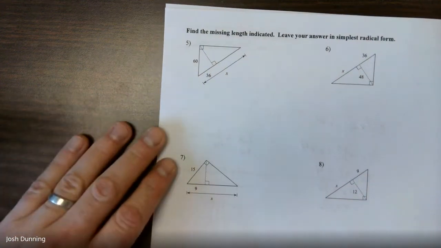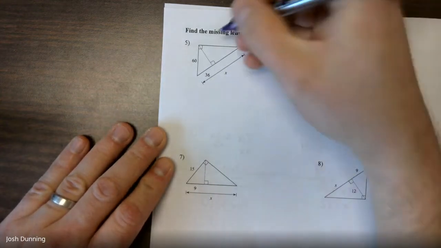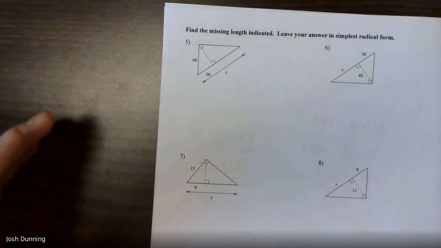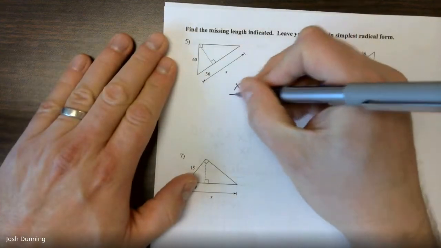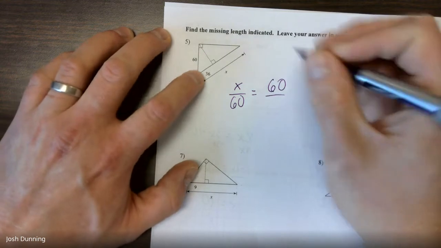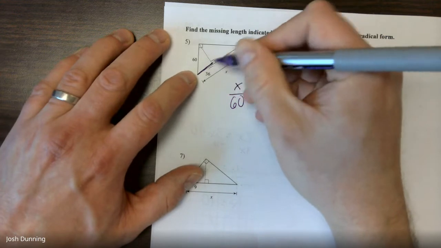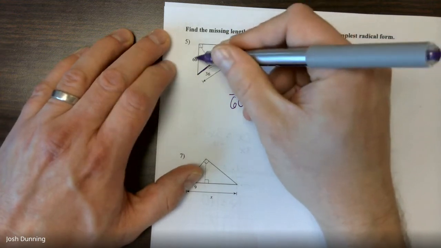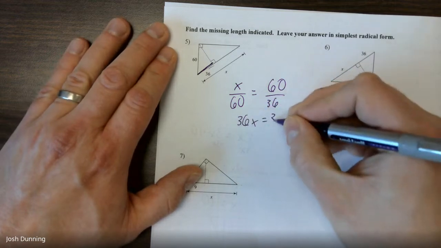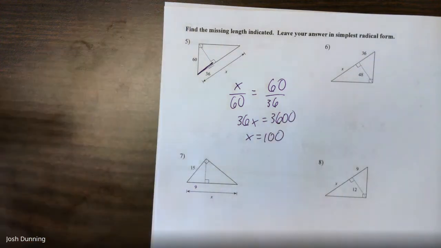Now on number 5, we have the whole hypotenuse and nothing for the altitude. So this is the hypotenuse rule. Sometimes it's called the leg rule. So it's a hypotenuse over the leg, and then the leg again over the projection. Now that projection is just that chunk of the hypotenuse that goes with the leg. Cross multiply. Divide 100.